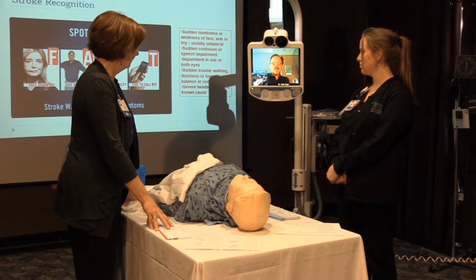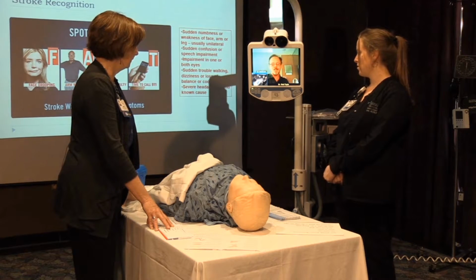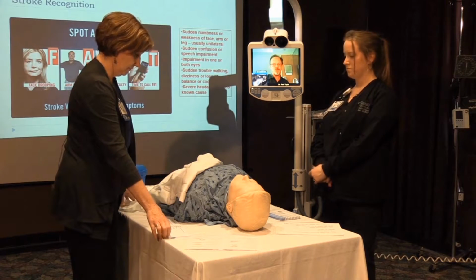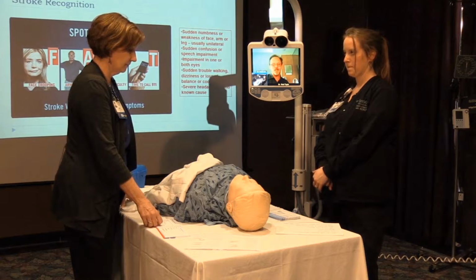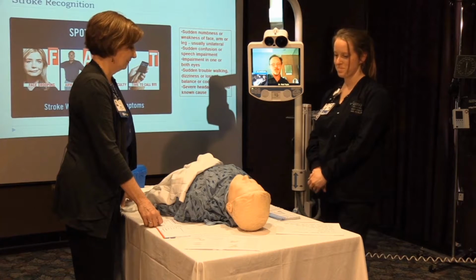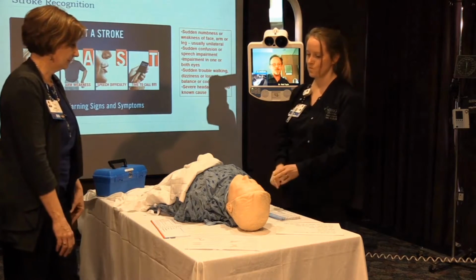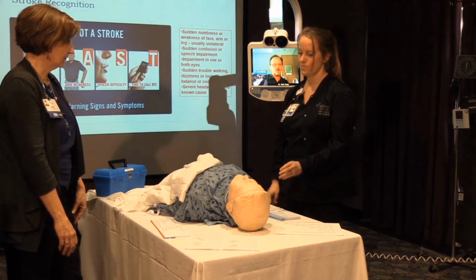Now, the last thing to look for is called neglect or extinction. And what I'll have you do for me, Miss Jones, is close your eyes. I'm going to have Kelly touch you either on the left arm, the right arm, or both arms at the same time. And you say right, left, or both.